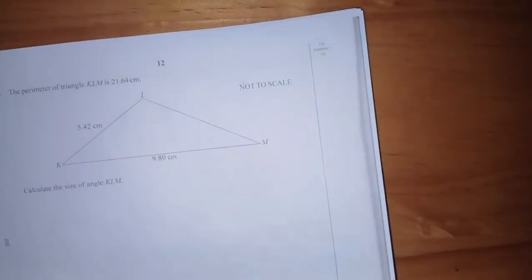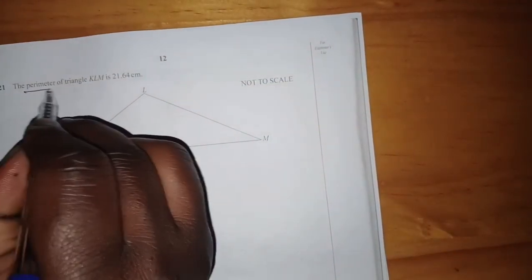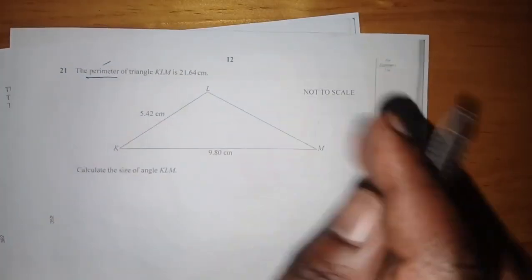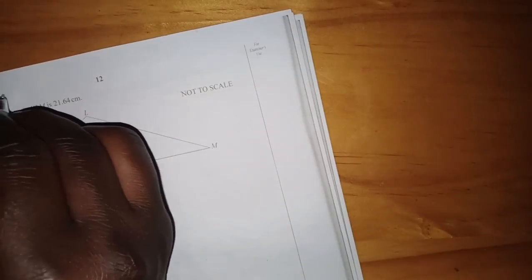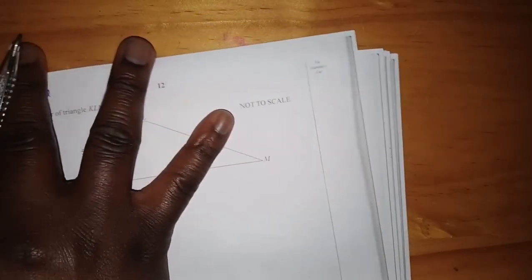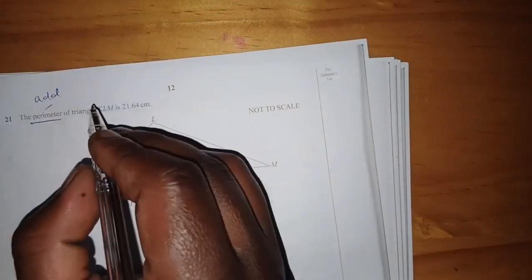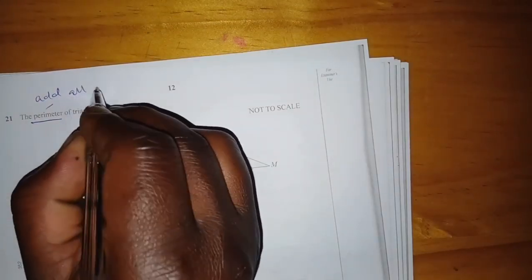Try to unpack. The perimeter, distance around, add all the sides. Once you see perimeter, you are supposed to add all sides.